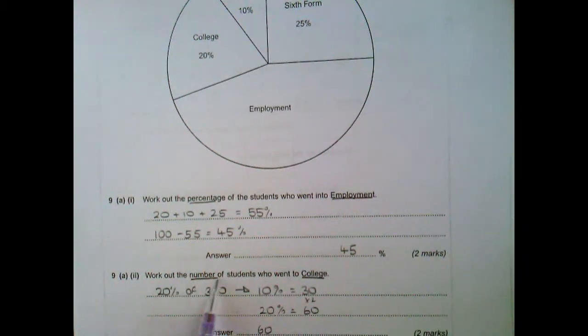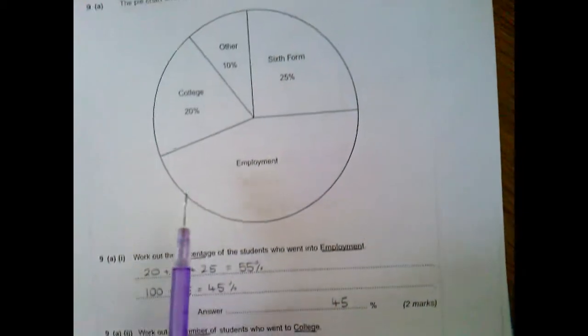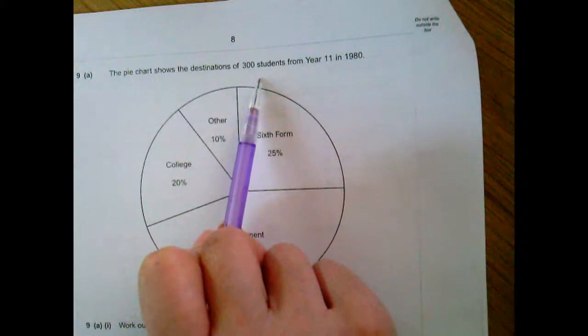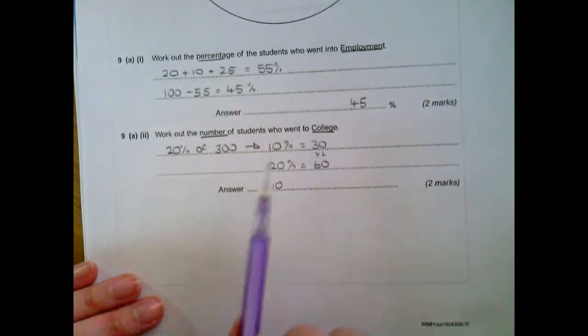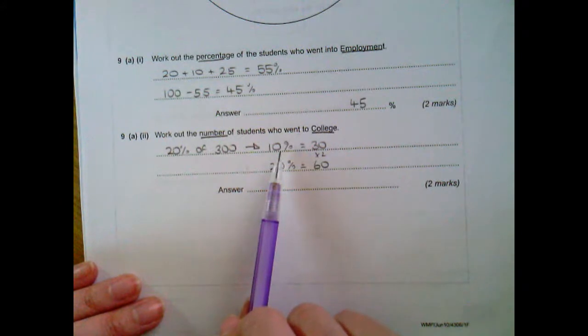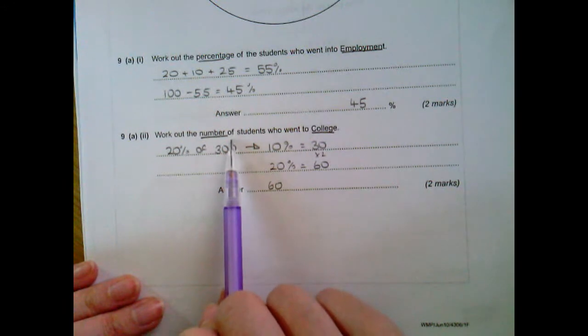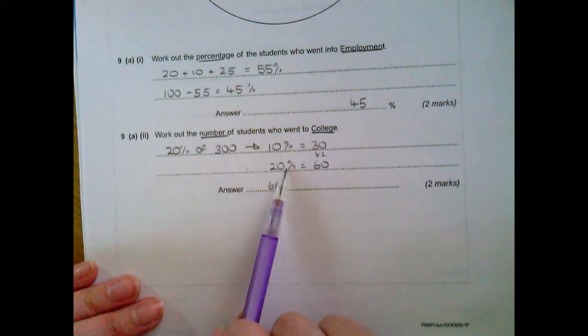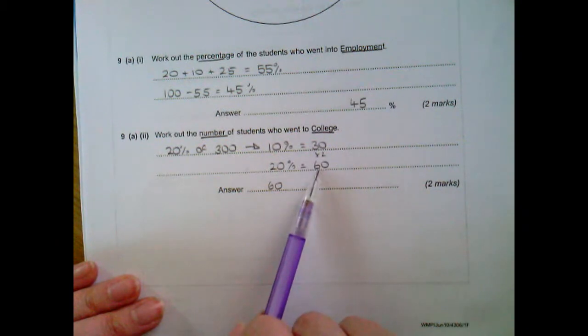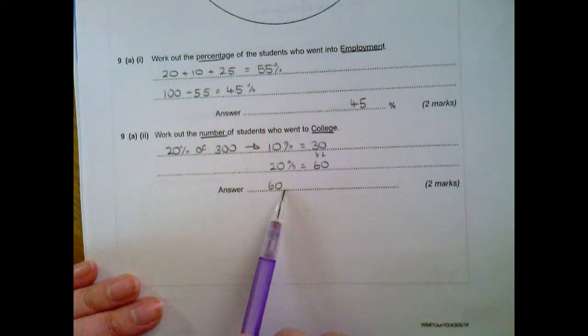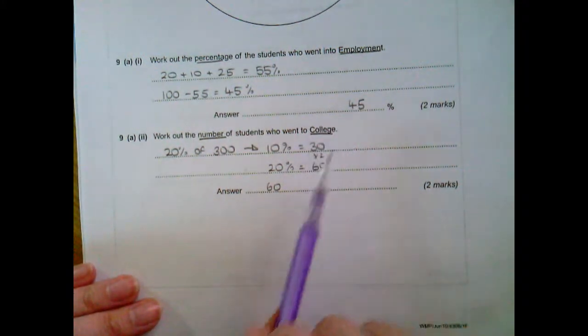Then the next bit, work out the number of students who went to college. So college is 20%. So that's 20% of 300 that we need to find. To do that without a calculator, I would find 10% first. So 10% of 300, you just take a naught off. So 10% is 30. And then to go from 10% to 20%, you double it. So 30 doubled gets you 60. So 60 is your answer for that one. The other way for you to find 20%, you could find a fifth, divide by 5, because 20% is the same as a fifth. But I always stick to the same method of finding 10% first.